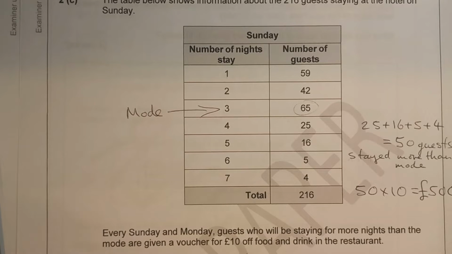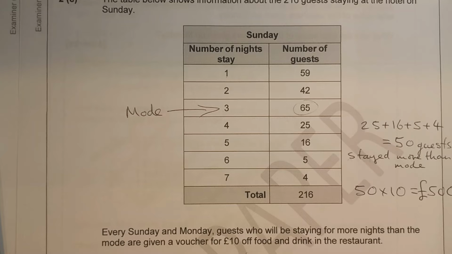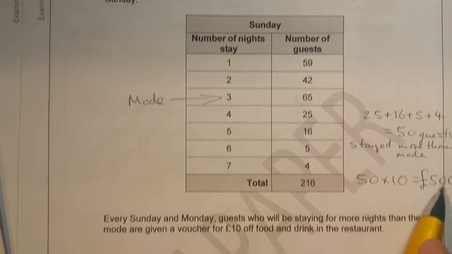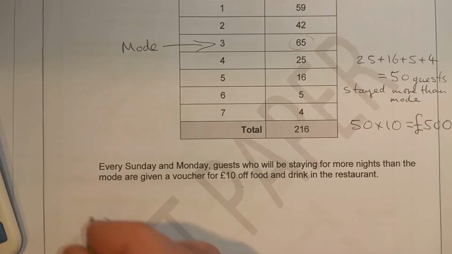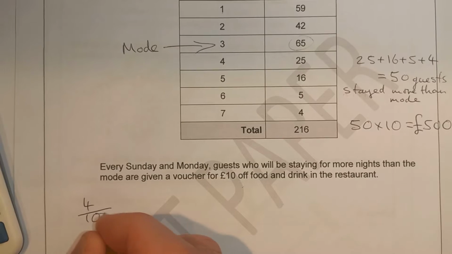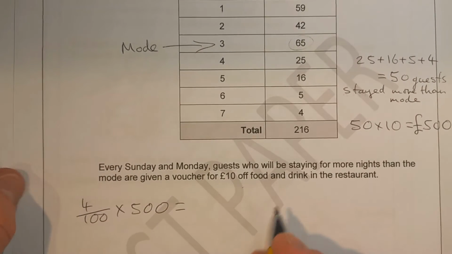Okay. Now, the question said the total value of the vouchers given to guests on Monday was 4% more than the total given on Sunday. So we need to increase this by 4%. Okay, so what we can say is, well, let's work out what 4% of 500 is. So we want 4 out of 100 times 500.